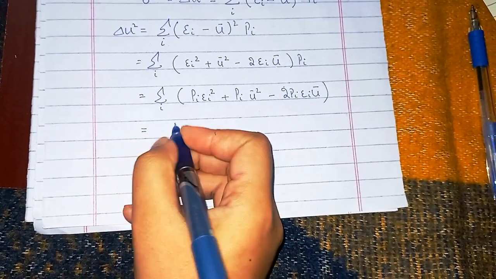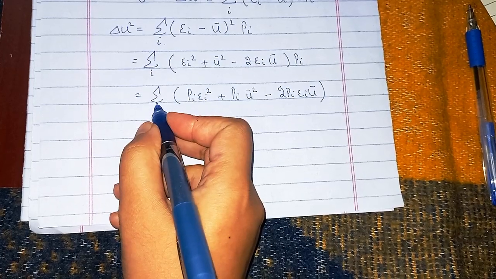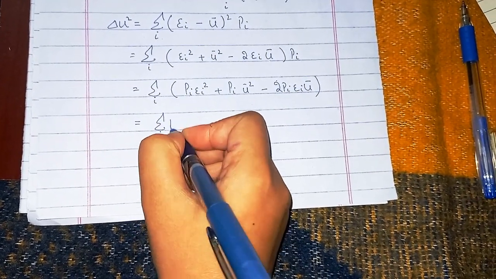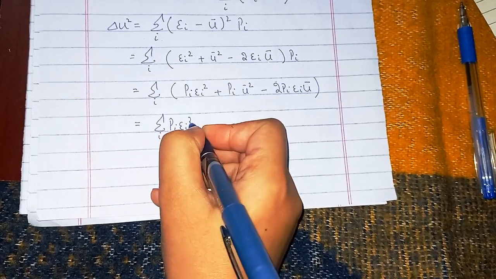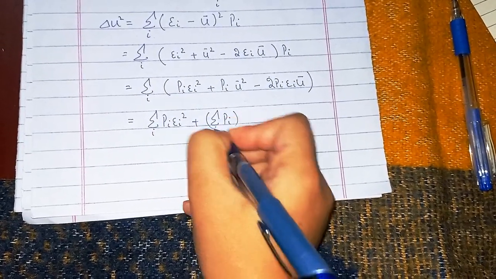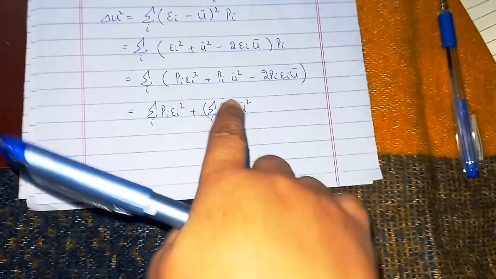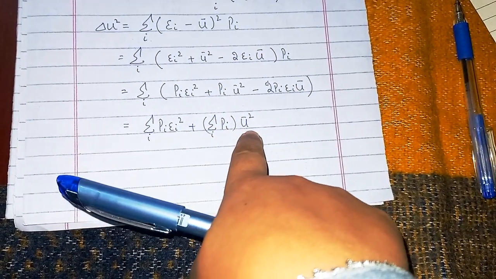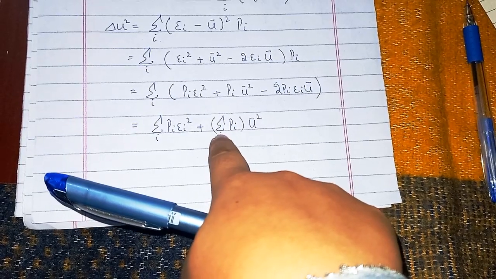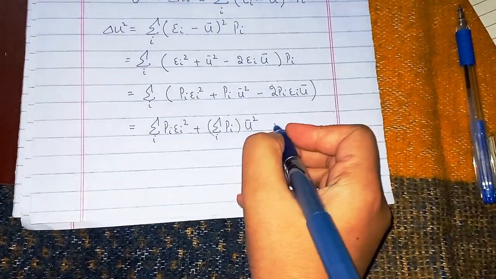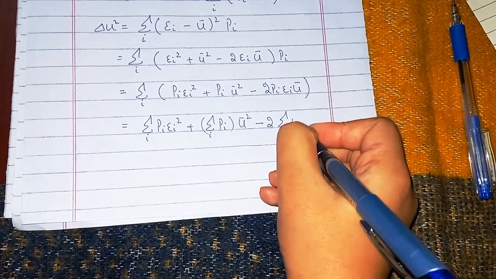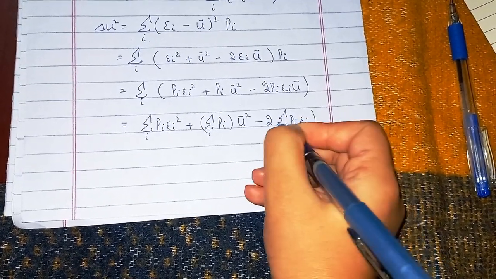Next, I'm going to apply this summation on all of these terms. So it's summation i pi ei squared plus summation i pi only, because u bar square doesn't have i, so you don't need to write it here. Only summation i on pi will be applied, minus 2 u bar summation pi ei only.